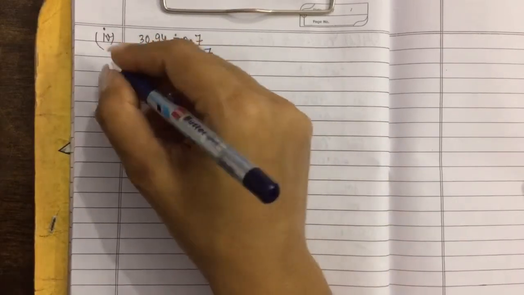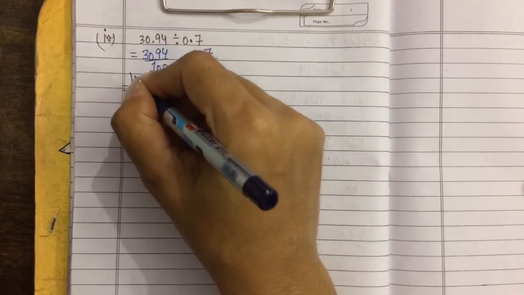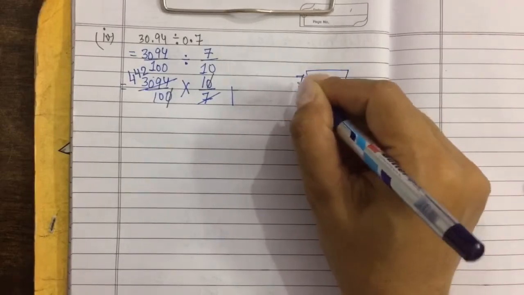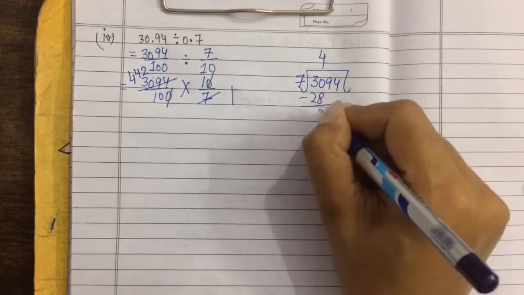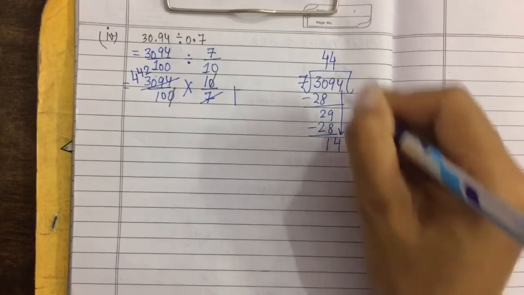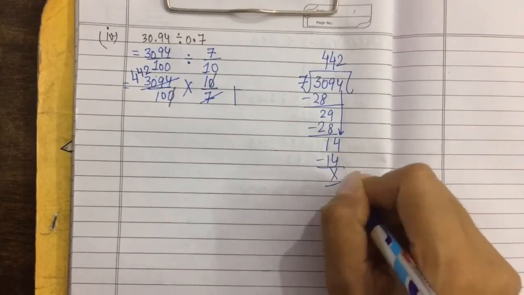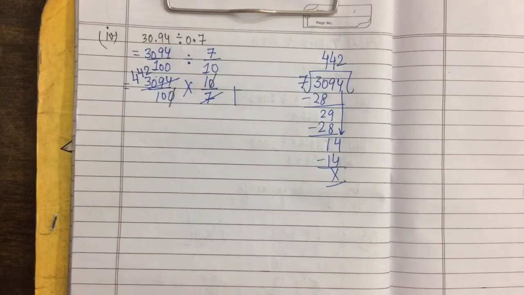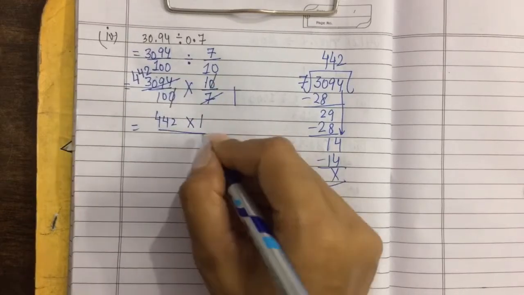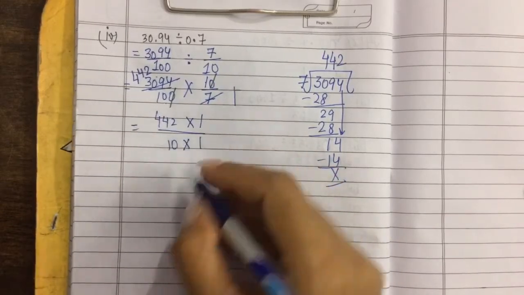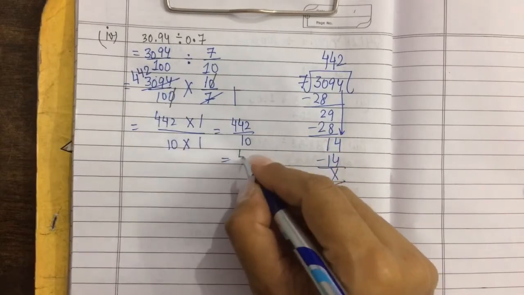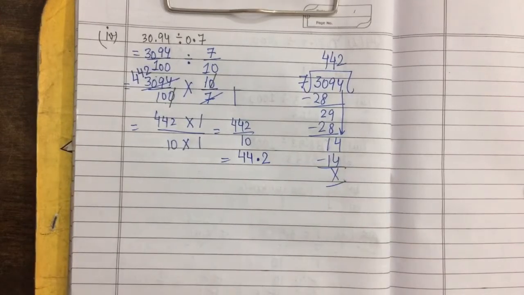Cancelling this 0 of 10 with the 0 of 100, you can divide these two in the working column. 7 ones are 7. So this will be 442. You can divide 3094 by 7 if you want, and you will see what the quotient is. So this is what I have written, 442. So I am left with 442 multiplied with 1. In the denominator it's 10 multiplied with 1. So 442 over 10. Put the point using this 10. 44.2 will be your answer.